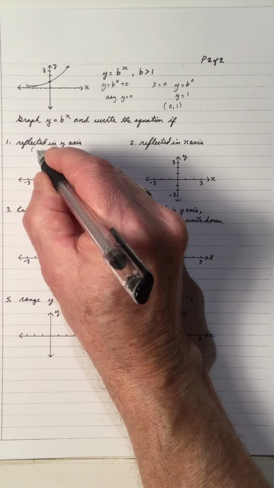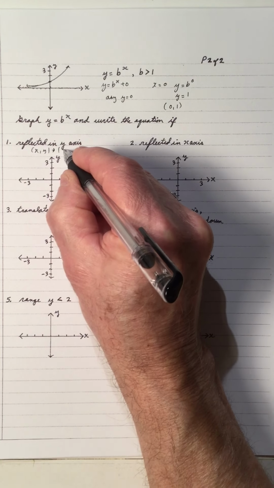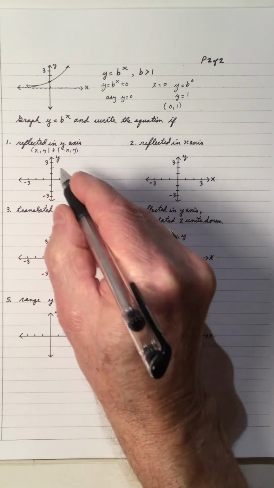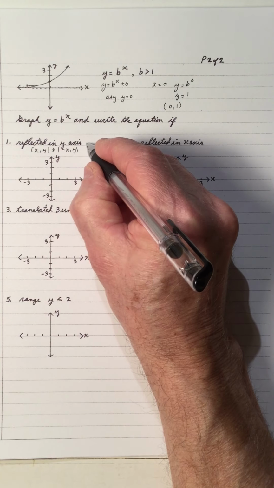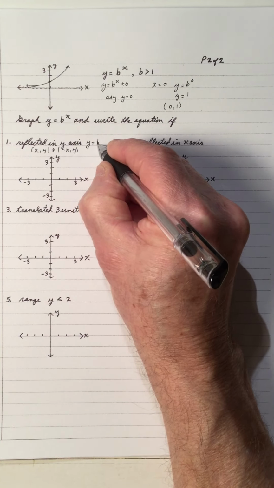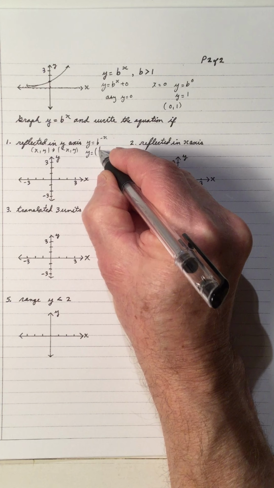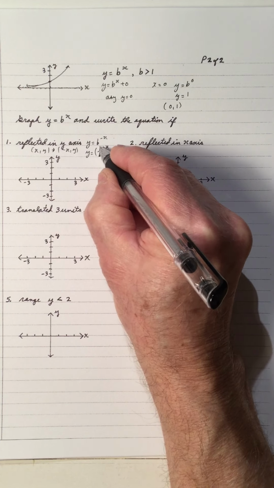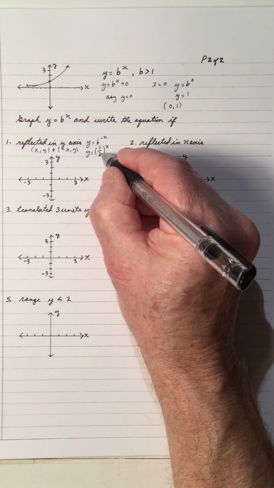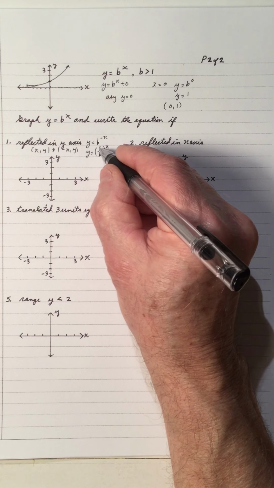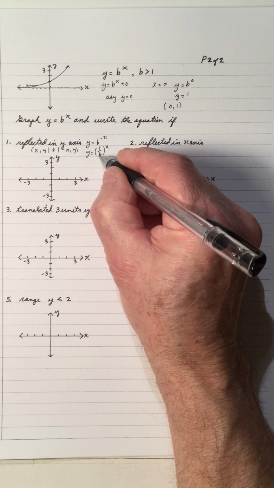Now, let's graph y equals b to the x and write the equation if it's reflected in the y-axis. When you reflect in the y-axis, you're going to make x into negative x. So when you change x to a negative x, the graph is reflecting in the y-axis. That means the equation is y equals b to the negative x, replacing x with a negative x. So that means y equals 1 over b to the x. So if b is 2 or 3, this is a 1/2 or a 1/3, etc. That means by reflecting in the y-axis, the base is 1 over b, between 0 and 1.